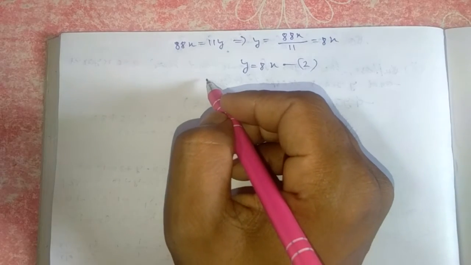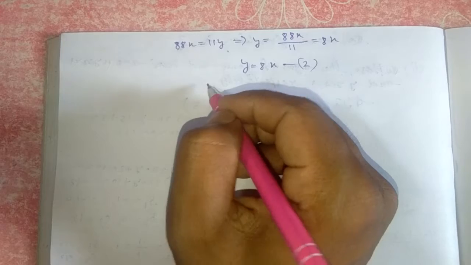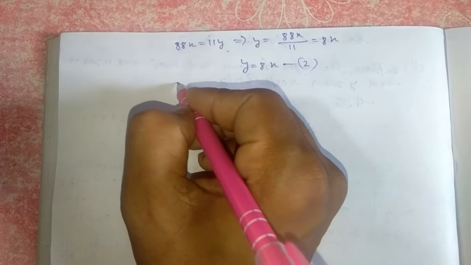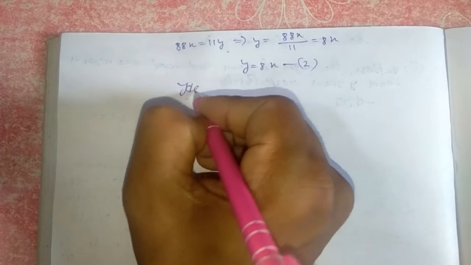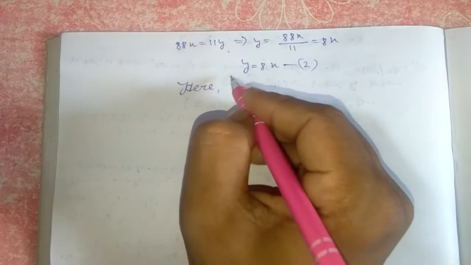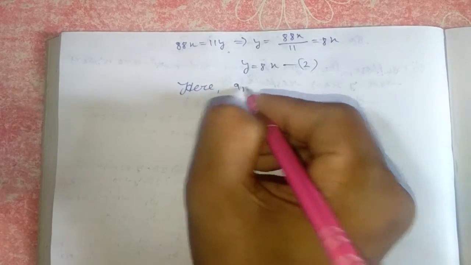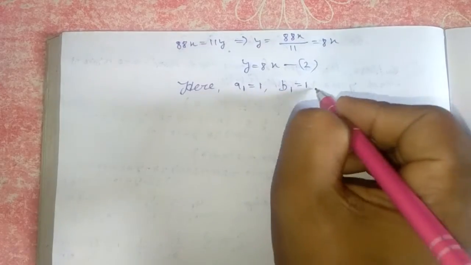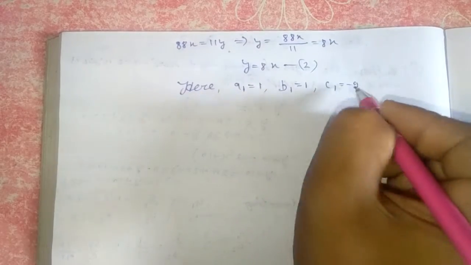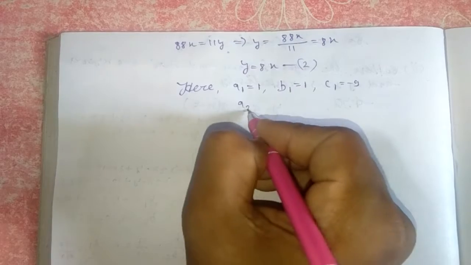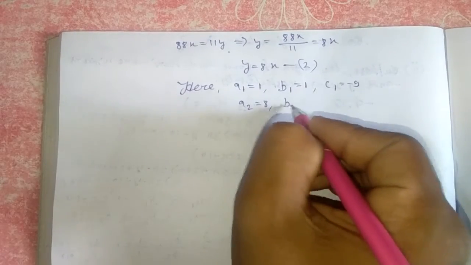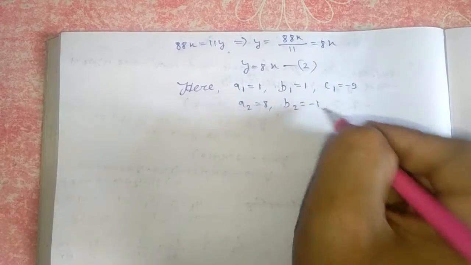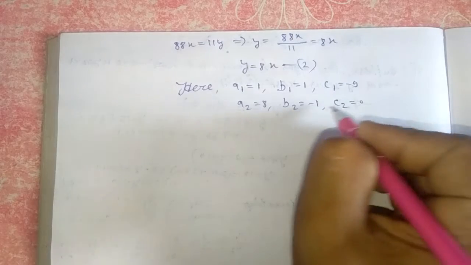Now first we find out the ratios. A1 is equal to 1, B1 is equal to 1, and C1 is equal to -9. Here A2 is equal to 8, B2 is equal to -1, and C2 is equal to 0.